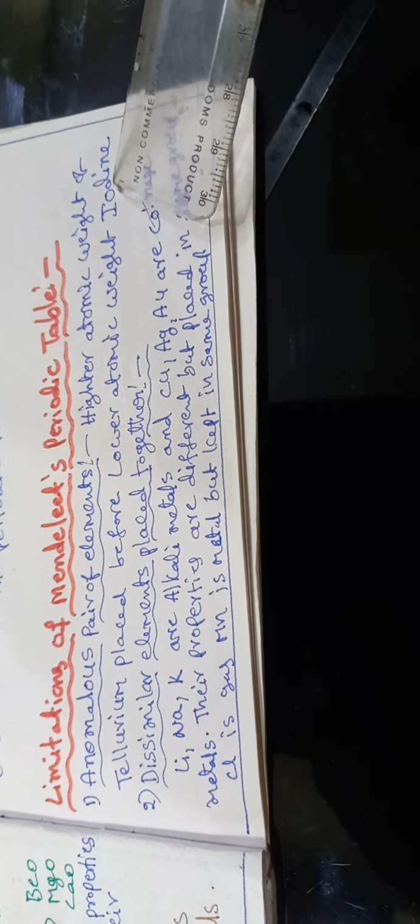And some limitations are there. Limitations means drawbacks. So here we can see the limitations of Mendeleev's periodic table. First one, anomalous pair of elements. The higher atomic weight of tellurium is placed before the lower atomic weight of iodine.